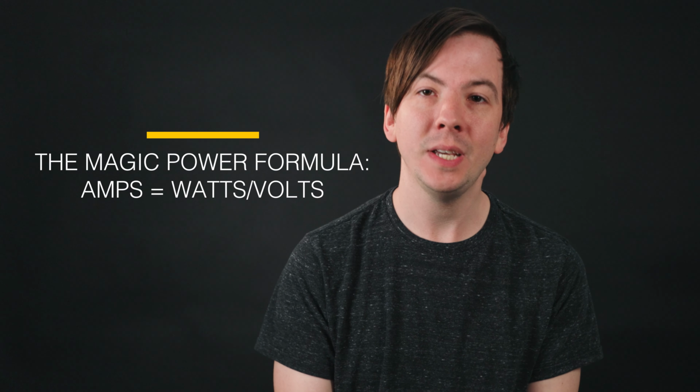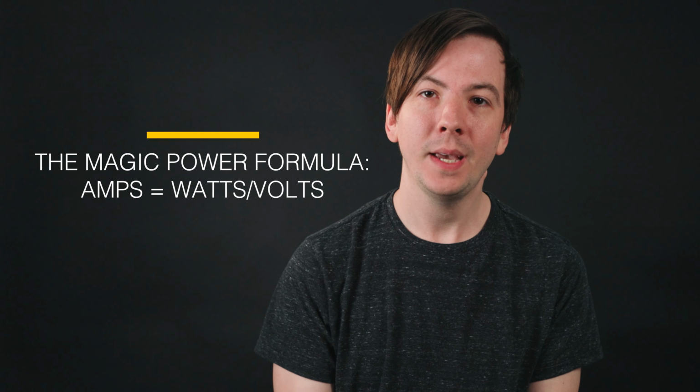If there's one thing you should have memorized when it comes to power, it's the magic power formula, which is amps equals watts divided by volts. In our case, our volts is almost always 120 volts, unless you're dealing with some specialty equipment, in which case you might be at 208.